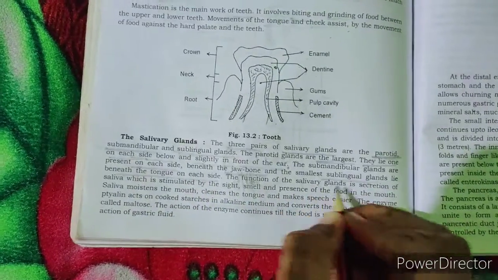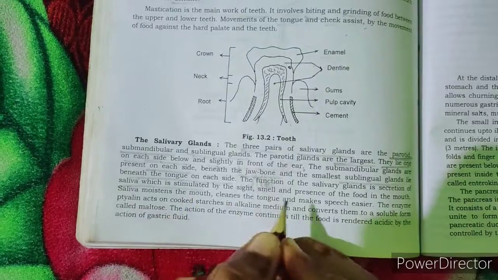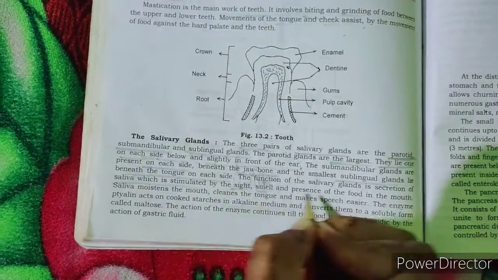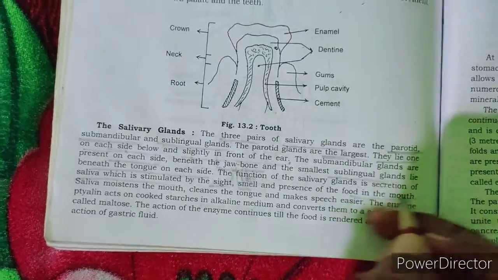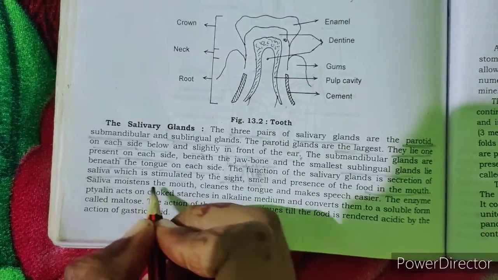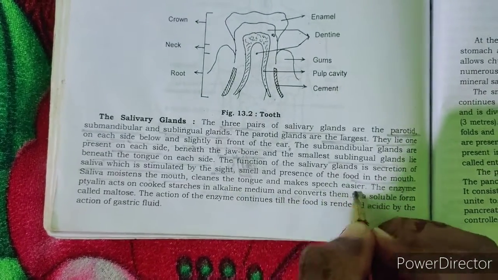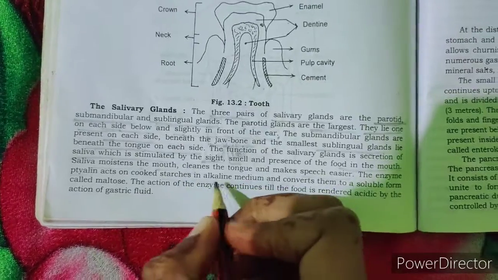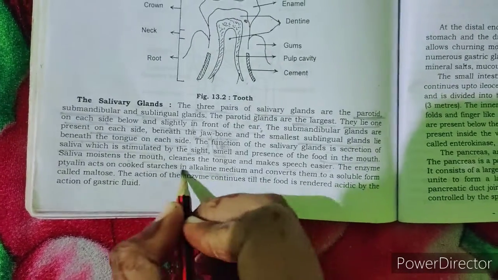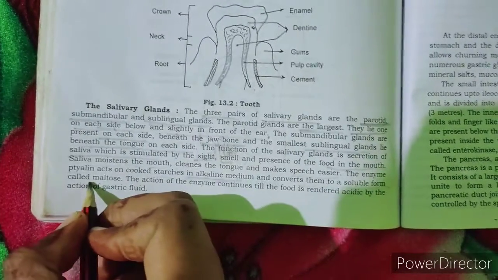The function of the salivary glands is the secretion of saliva, which is stimulated by the sight, smell, and presence of food in the mouth. Saliva moistens the mouth, cleans the tongue, and makes speech easier. The enzyme ptyalin acts on cooked starch in an alkaline medium and converts it to a soluble form called maltose.